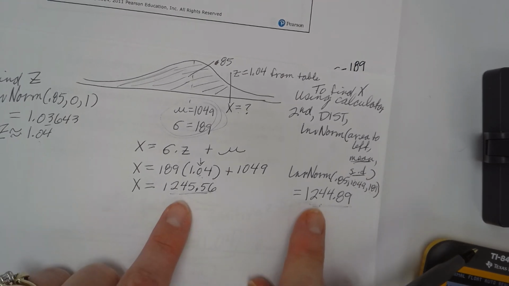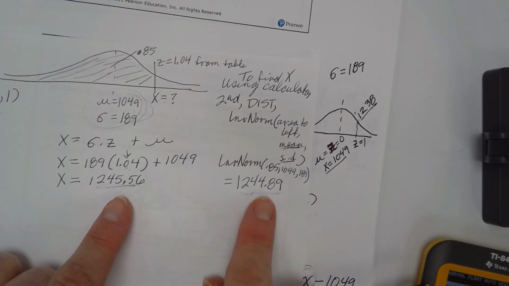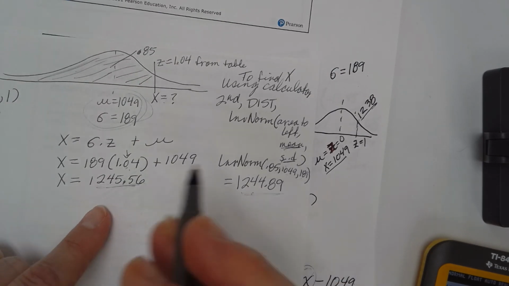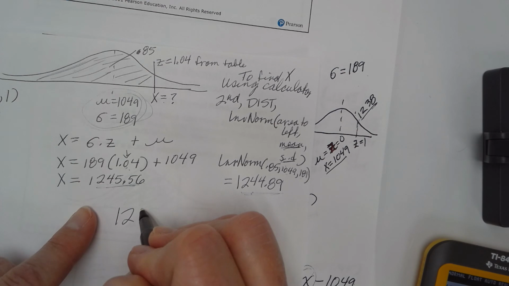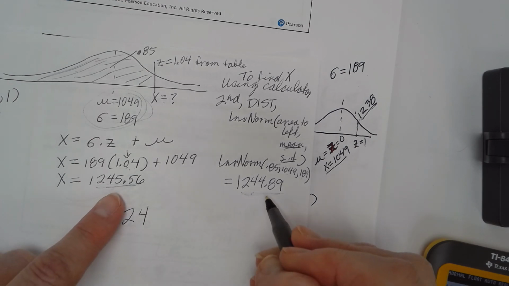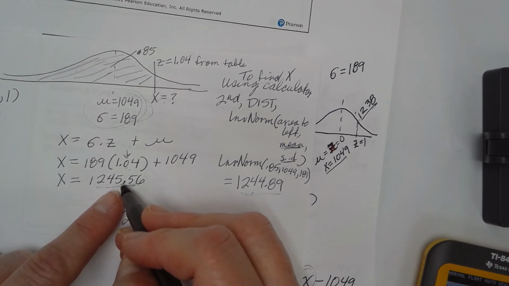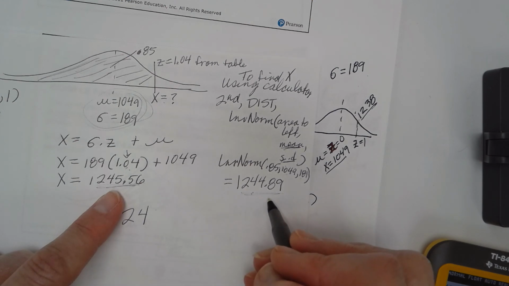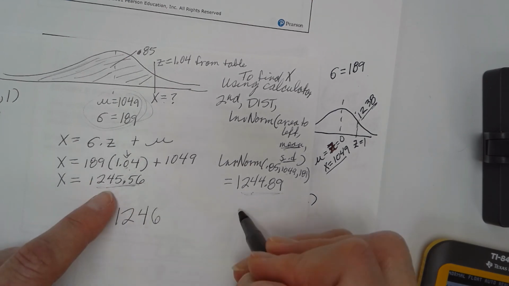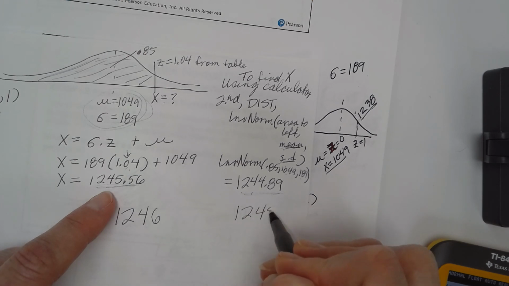So what does this mean? So if I round that, well, this one would round to 45, and this one would round to 46, and this one would round to 45, right?